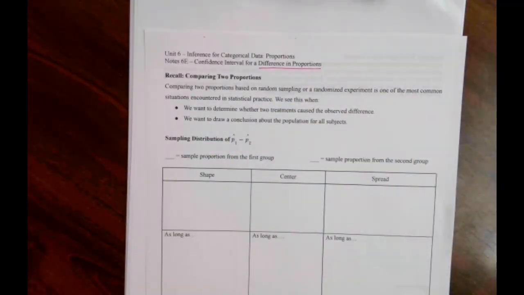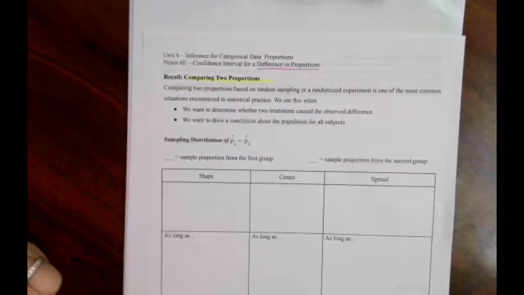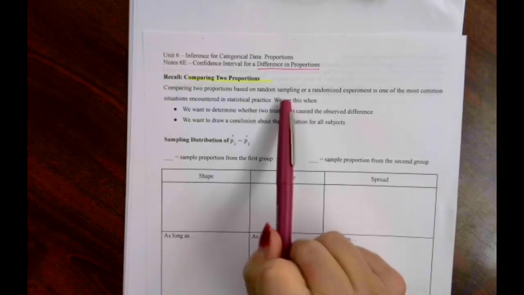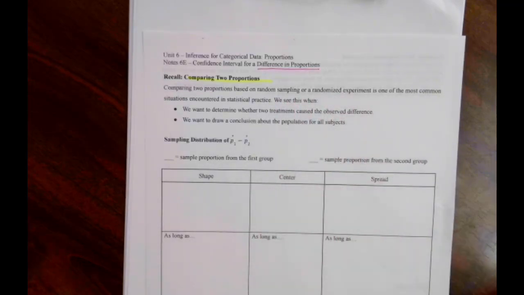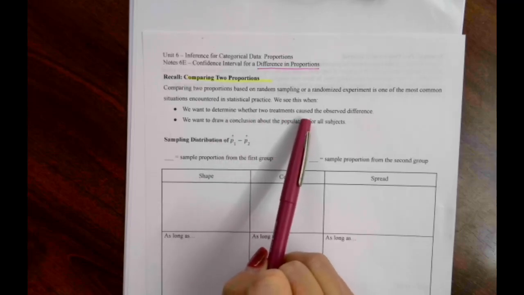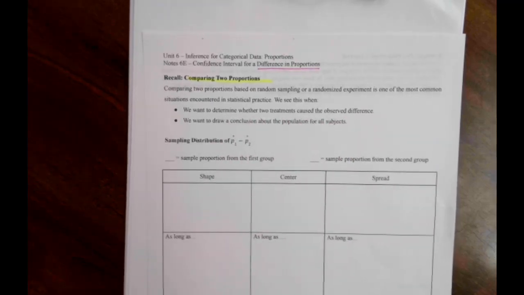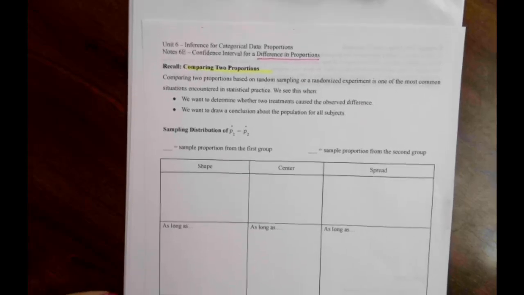So when we are comparing two proportions, that's what this is. When we compare two proportions, we're going to base this on random sampling or a randomized experiment. And this is what we want to see. We want to determine whether the two treatments cause an observed difference, and from that, we want to draw conclusions about the population.